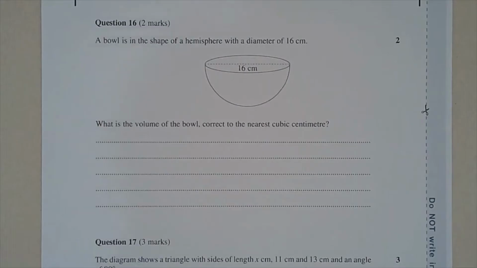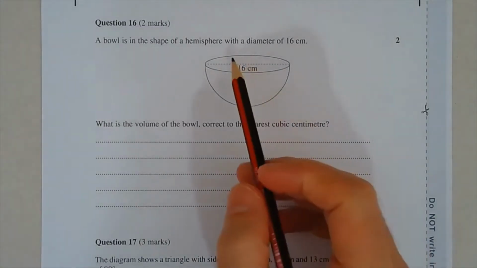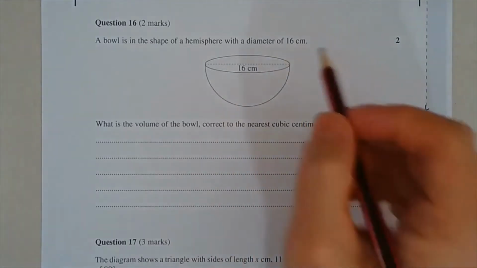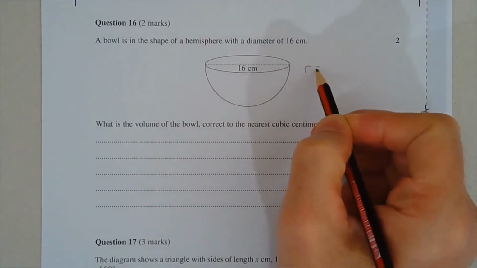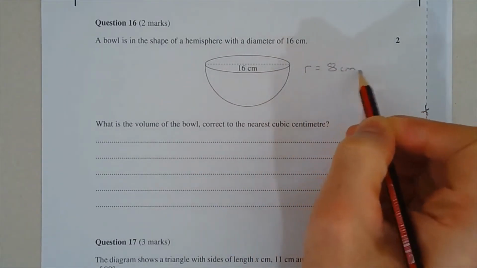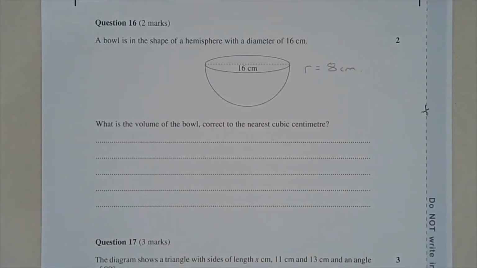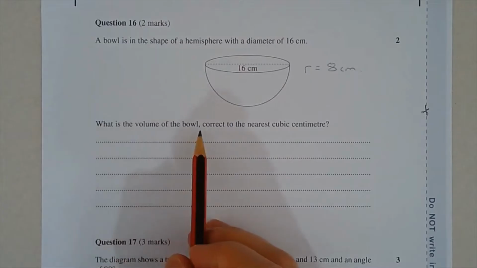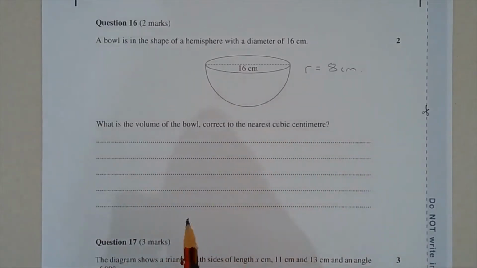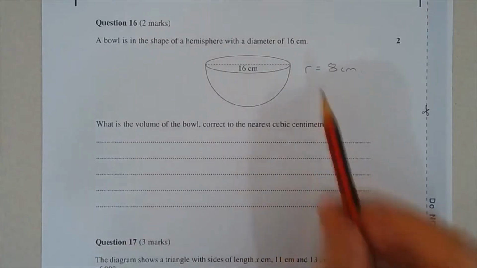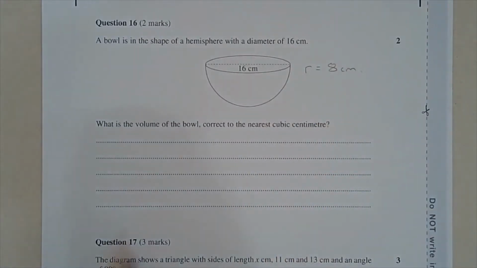Question 16. A bowl is in the shape of a hemisphere with a diameter of 16 centimeters. First thing is I'm going to write the radius as 8 centimeters because the radius is half the diameter. What is the volume of the bowl correct to the nearest cubic centimeter? The reason why I write the radius is because for most calculations, the radius is in fact more important. Now, a hemisphere is half a sphere.